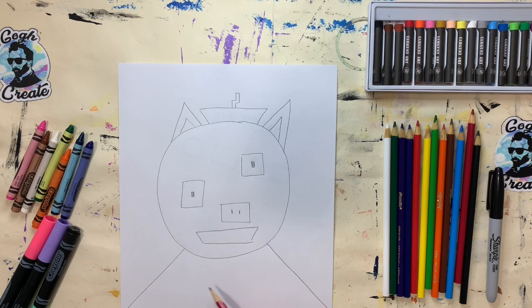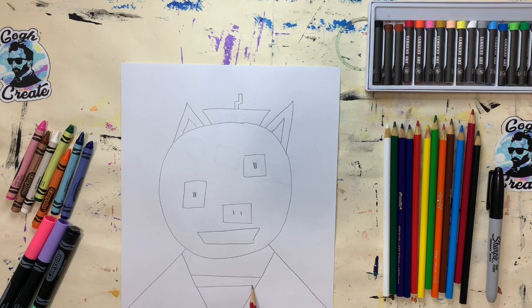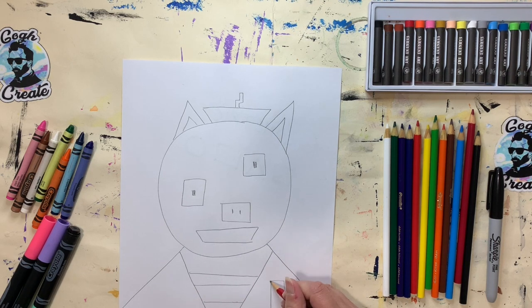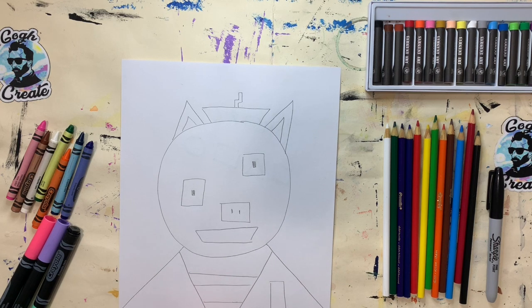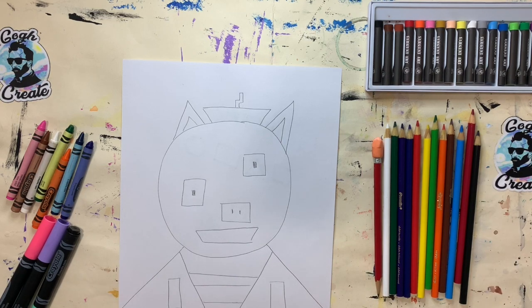I'm not going to do a neck. And then we're going to give him, he looks like he's wearing a shirt or maybe like a jacket. And let's put some stripes in here. Nice vertical, horizontal lines because they're going down. And you know what? I'm going to fill the rest of his shirt or jacket in with some more rectangle shapes, just so I give it a little bit more pattern. Now, make it your own though, and do whatever it is that you want to do on your picture.